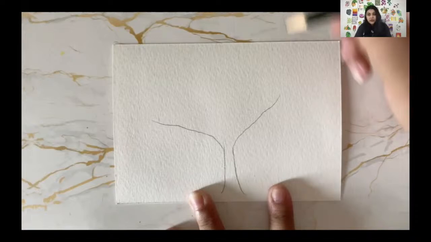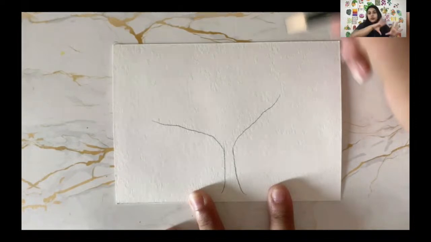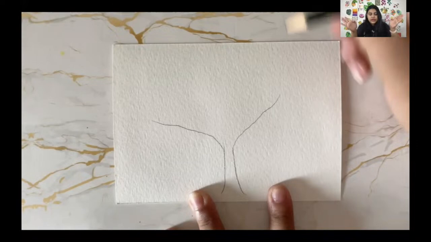Now the next step after the tree trunk is to draw the branches all around. Now the branches here, I want to be really big. I want them to extend all the way to the end of the page. The reason is because I'm going to do a whole big tree with paint coming all around. So it's going to be a colorful tree with paint all around. So I want my branches to reach all the way to the end of the sheet.